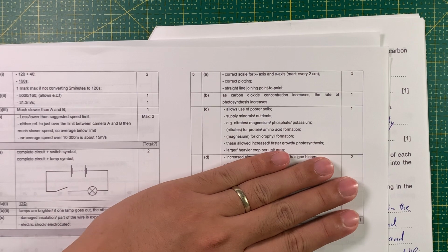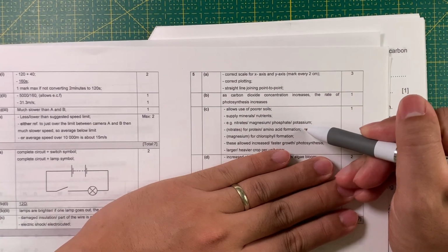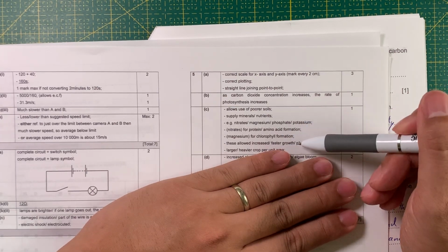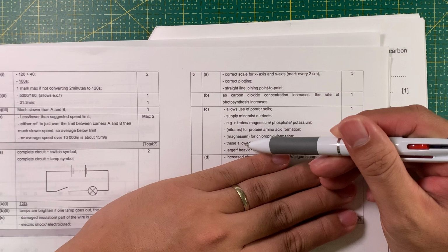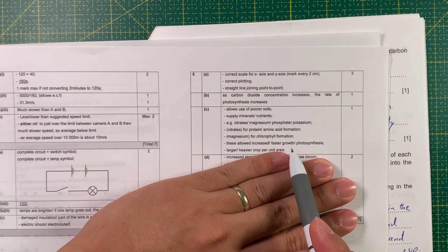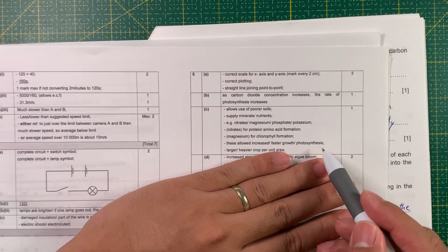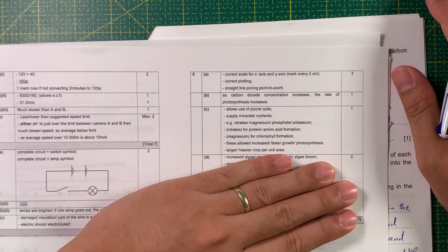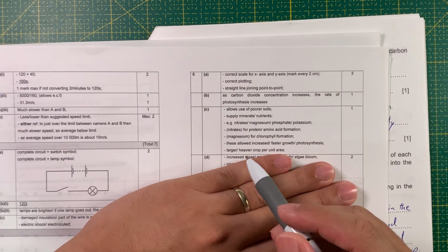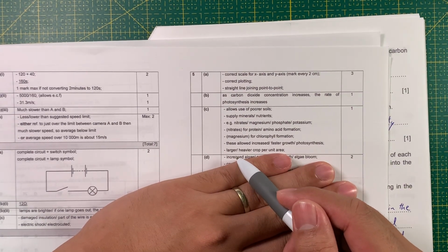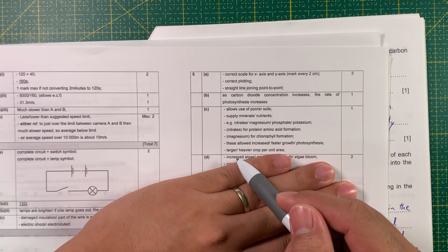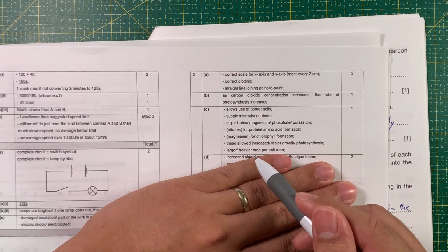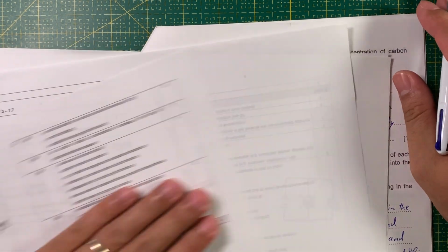You can also say that fertilizers provide magnesium for chlorophyll formation. Most of you would write this down. There is a faster growth rate of photosynthesis if there is more fertilizer. As well, because there are added nutrients around, the crops will be able to grow more healthily, and therefore they are able to produce larger, heavier crops per unit area.